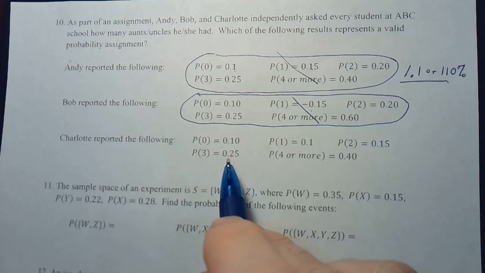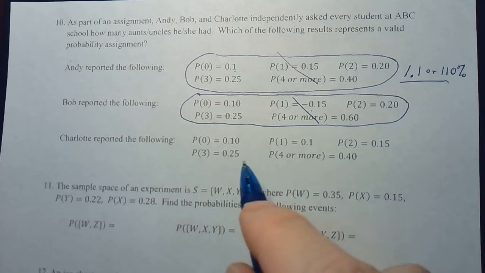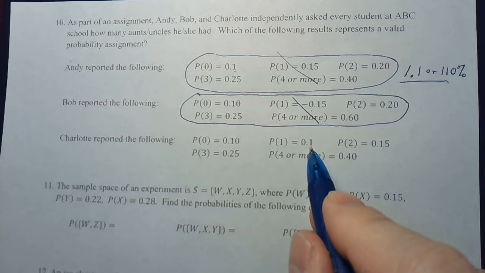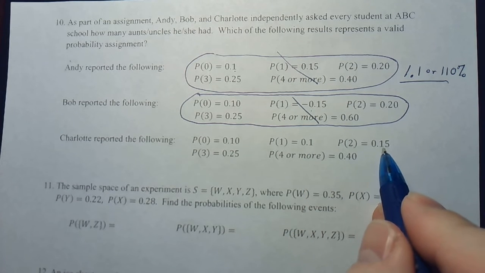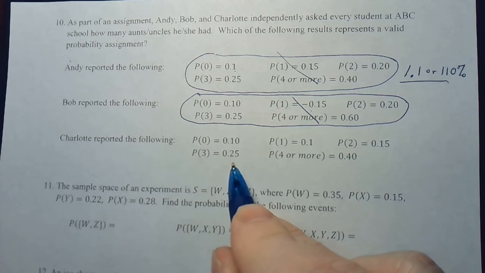And then this one, my guess is it will work fine. They're all between 0 and 1, that's good. And if we add them up, we get 0.1 and another 0.1, that's 0.2, plus 0.15, that's 0.35, 0.35 plus 0.25, that's 0.70.